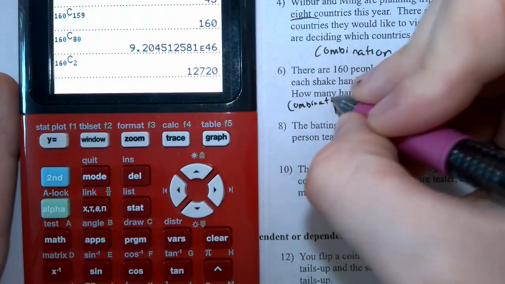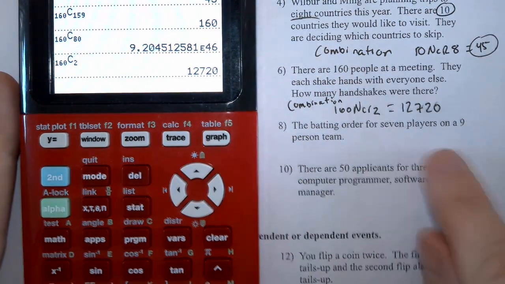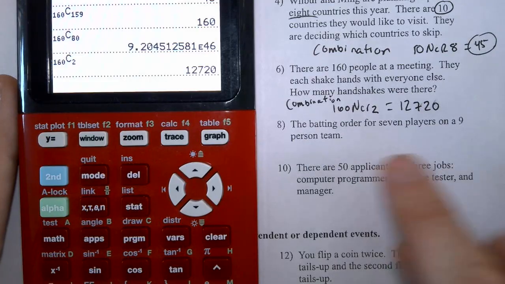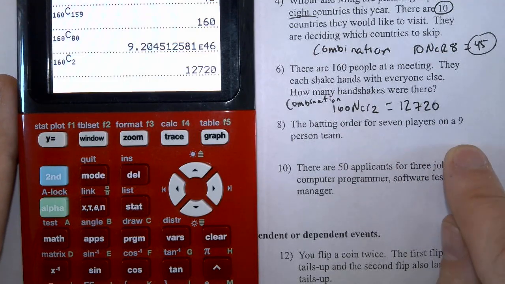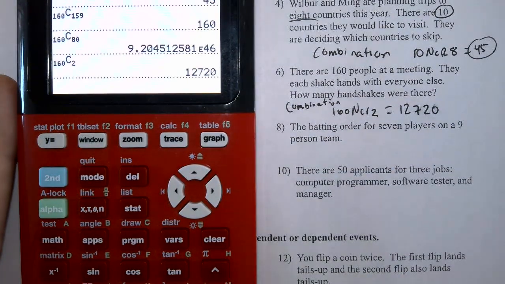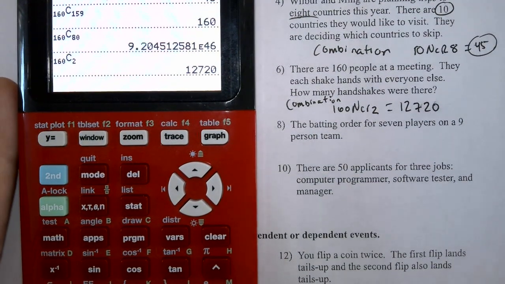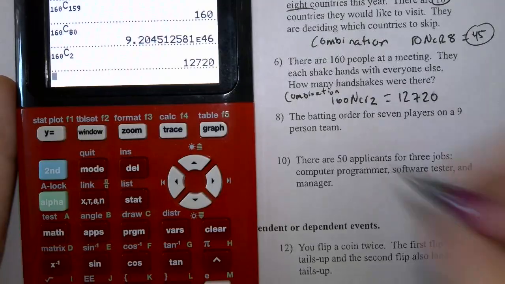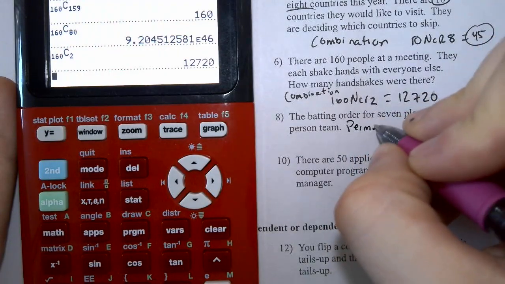Combination for number 6. Number 8, the batting order. Does it matter the order in which people line up to bat in a baseball game? Absolutely. Because if you line up first, you're not lining up second, and it would matter the order. So number 8 is our very first permutation.